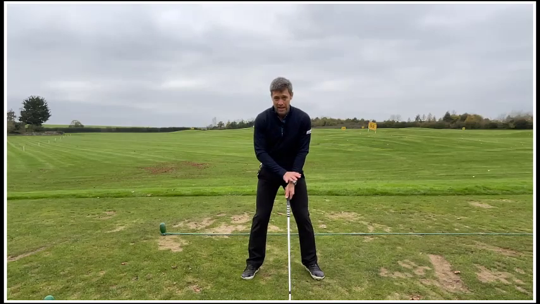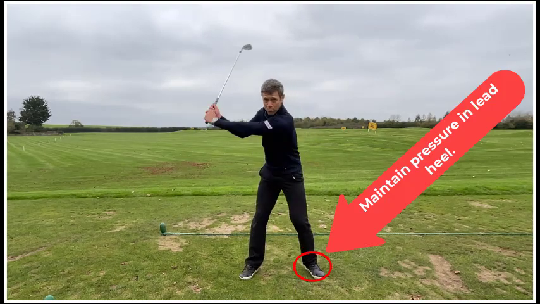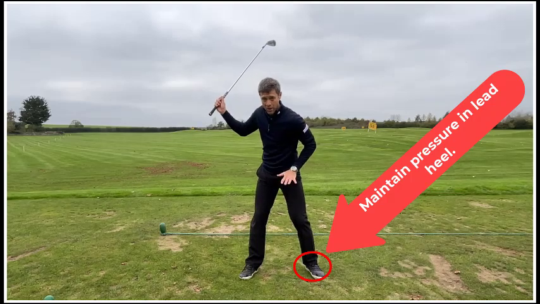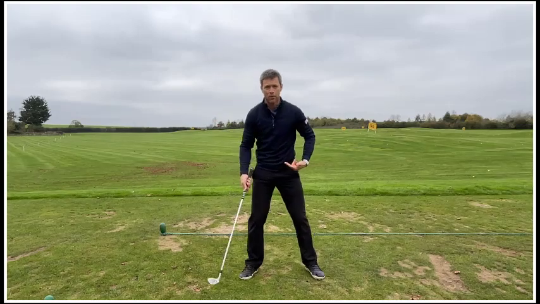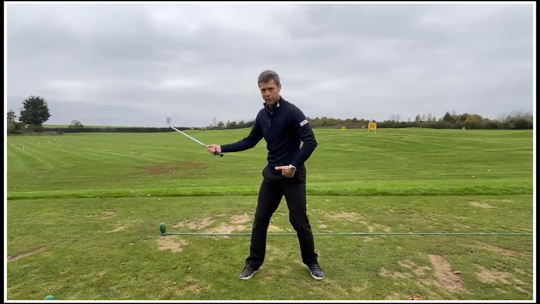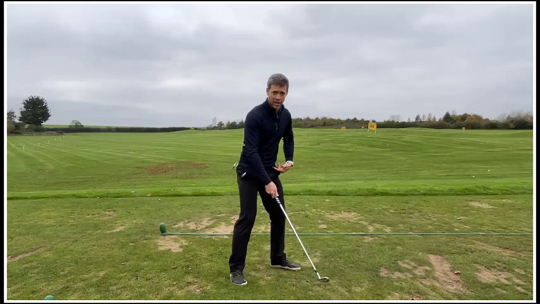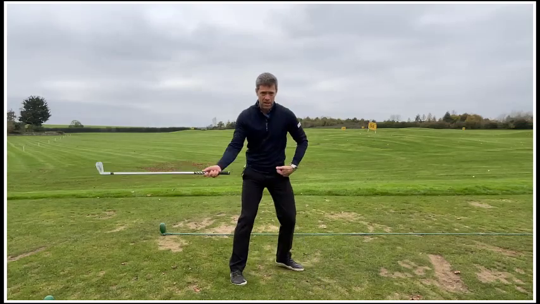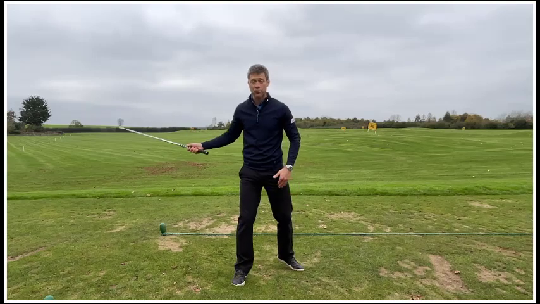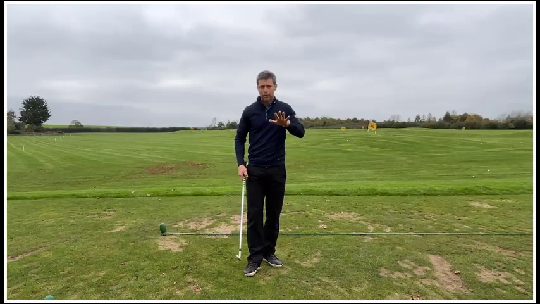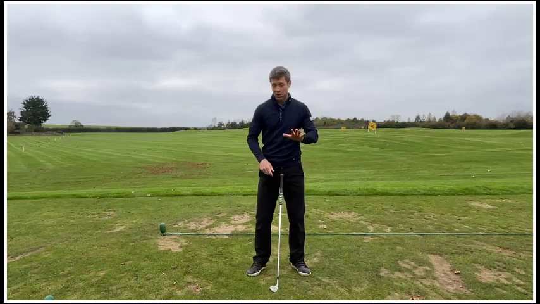The pressure through that lead heel at address, as we move through backswing, is being very mindful we keep that connection, that pressure through that lead heel. So often, for example, when that lead hip moves excessively forwards, we then, to go side on, as that lead hip moves excessively forwards, we often start to lose that pressure, as shown by that circle on screen. So using that lead heel pressure at address, again, this is where language becomes so important.